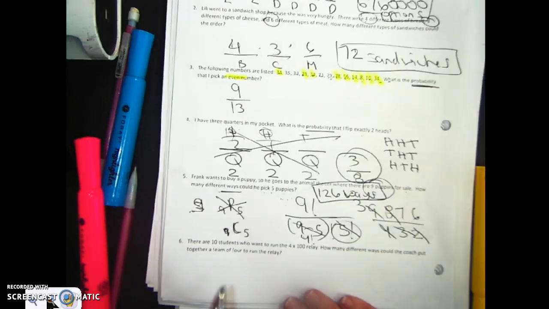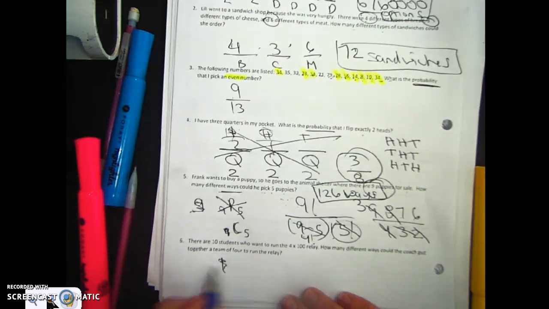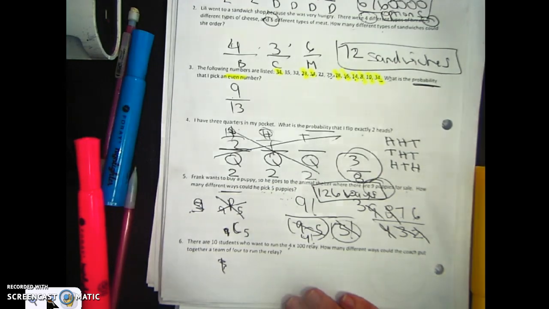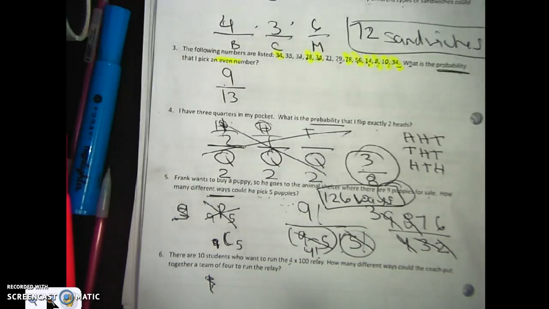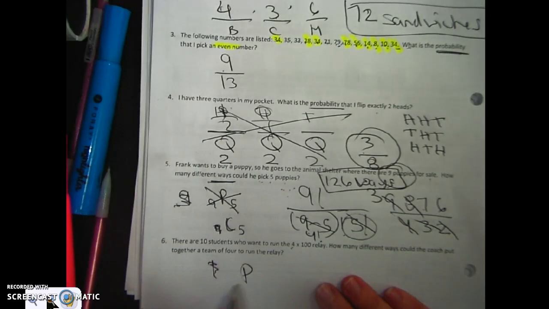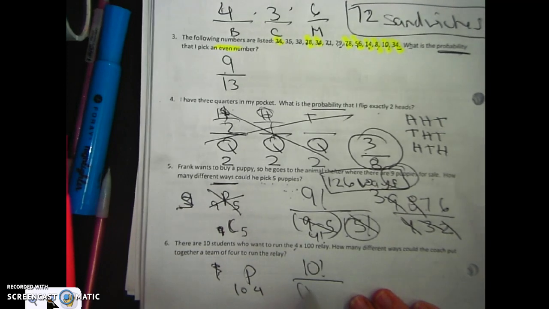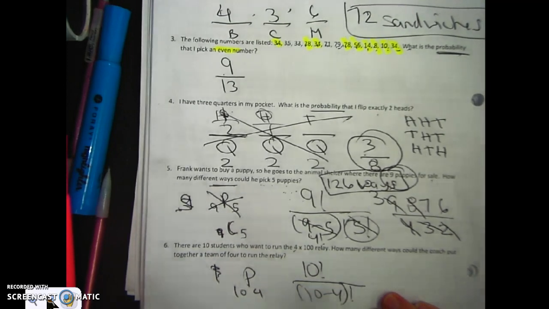All right, let's see. We've got 10 students. All we're talking about are students, and there's a relay. The relay matters because if you're picked first versus fourth, it does matter. So that would be a permutation: 10P4, 10 factorial over (10 minus 4) factorial.